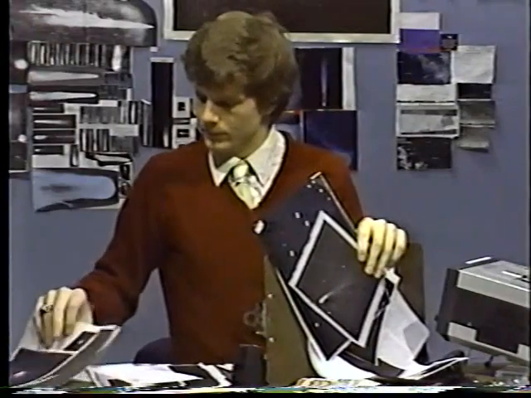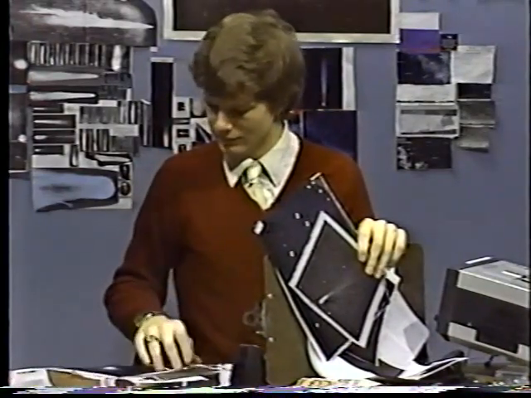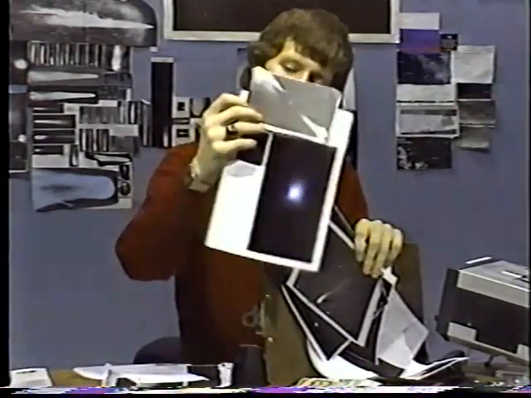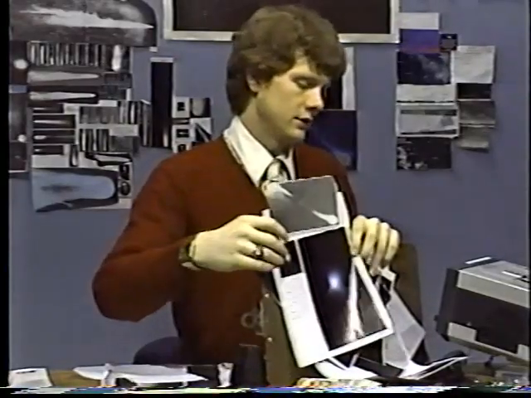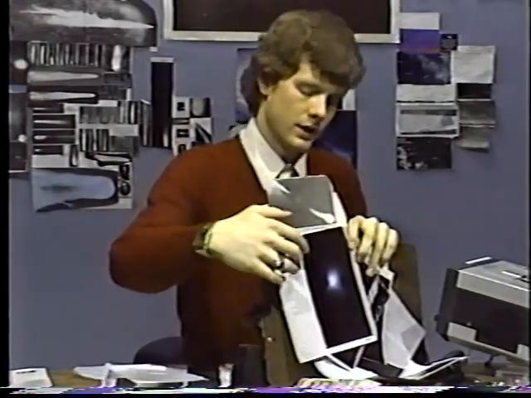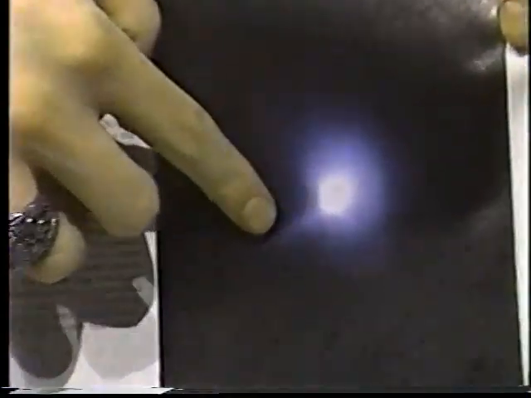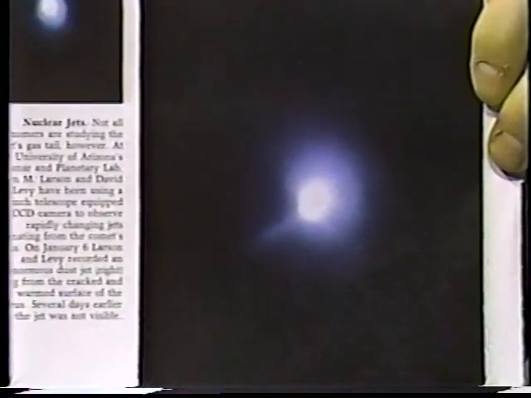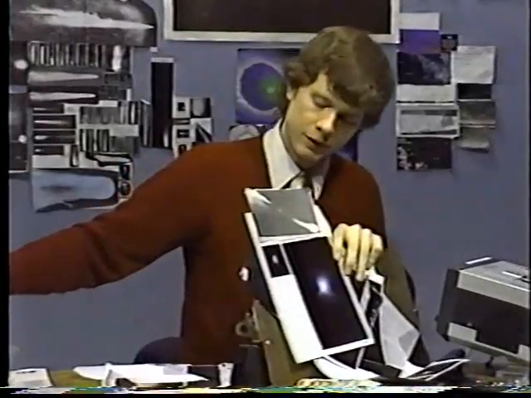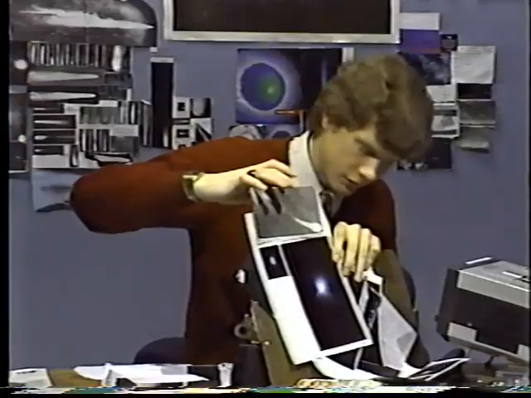And then nuclear jets, or at least that's what they call them, are shooting out from Halley in this particular sequence of photographs. Now, if you look here, there's a jet firing out from the nucleus, and that's a nuclear jet from the nucleus. Okay. Now we get into February and recent photographs. This photograph was taken January 10th. Now we have another one.